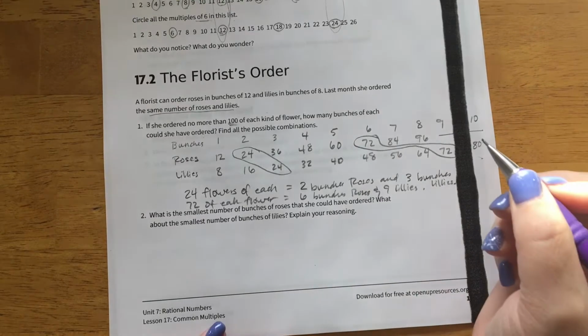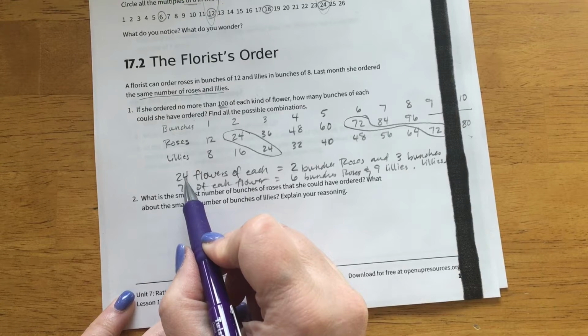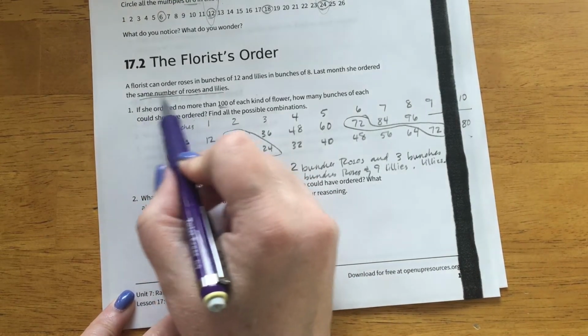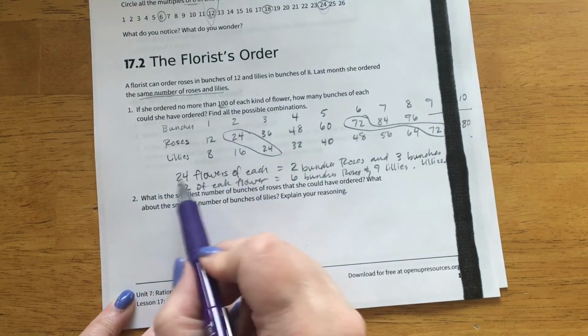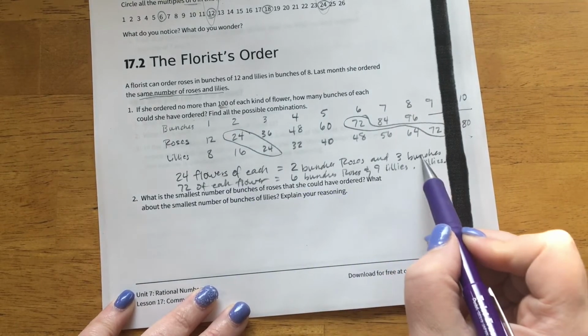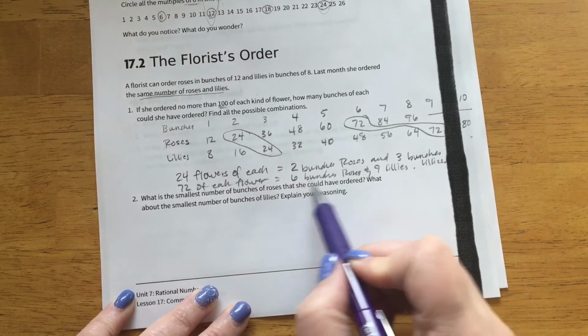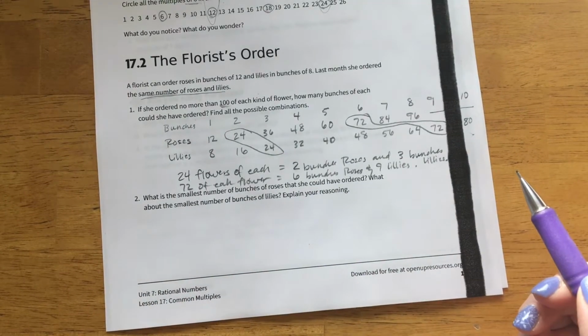So there's my answers for number 1. Does everybody see that? I can either buy 24 in order to get the same number of each flower, right? I could buy 24 of each this way, 2 bunches of roses and 3 bunches of lilies. Or I could buy 72 of each and buy 6 bunches of roses and 9 bunches of lilies.